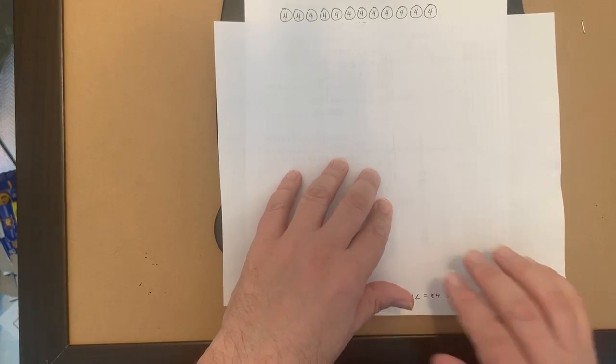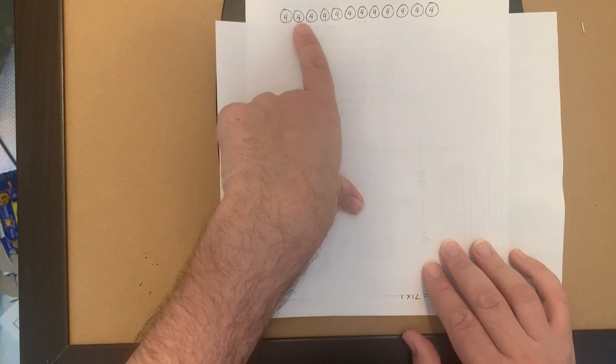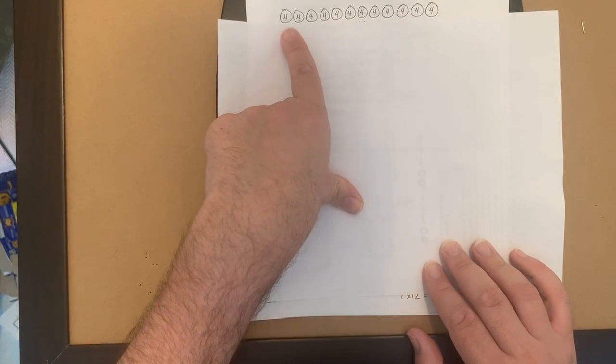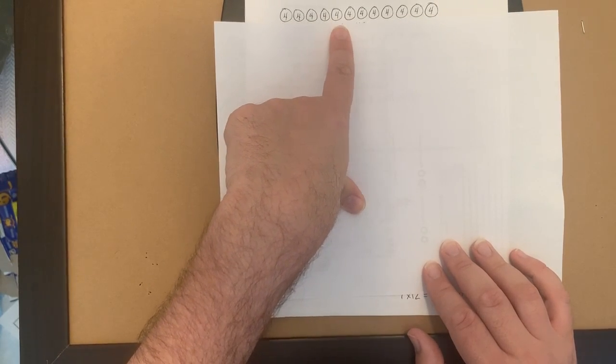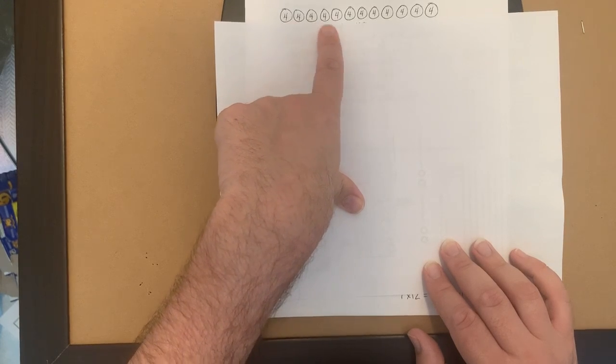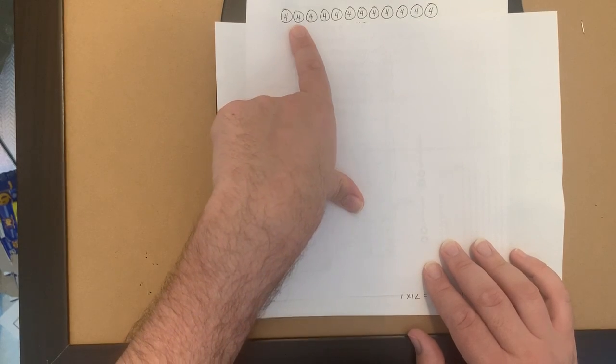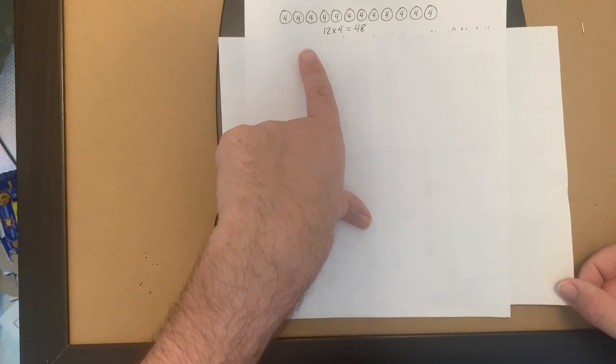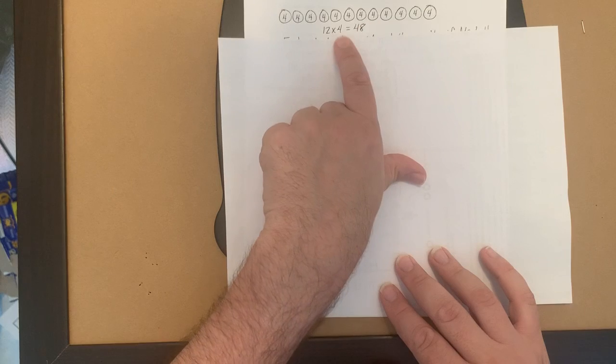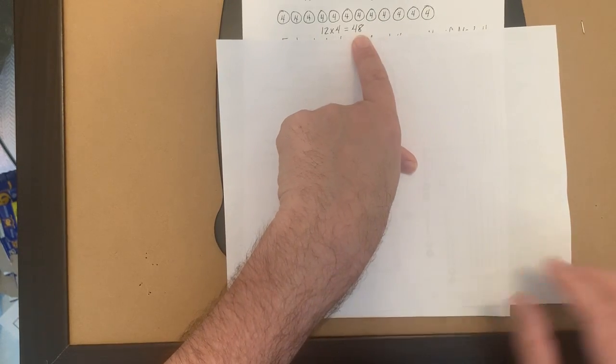Now here's another way you could do it to save yourself time. You don't have to draw all the little X's. You can even put the quantity in each one, that's fine too. So I have 1, 2, 3, 4, 5, 6, 7, 8, 9, 10, 11, 12 groupings. I put 4 in each group. So 12 groups multiplied by 4 would equal 48.